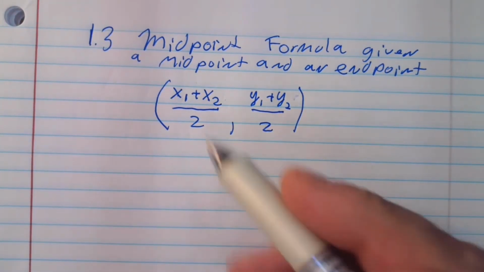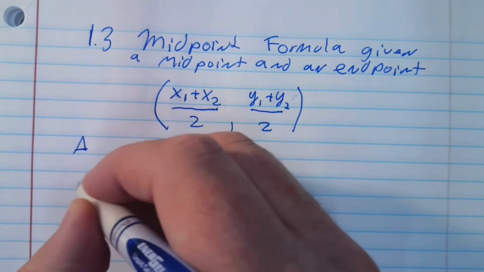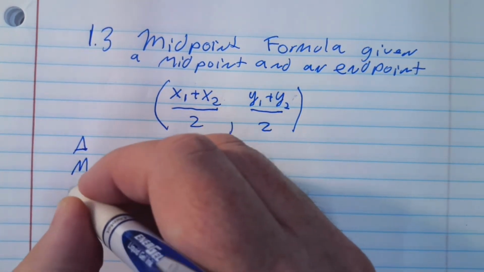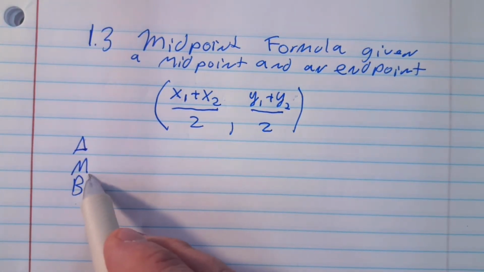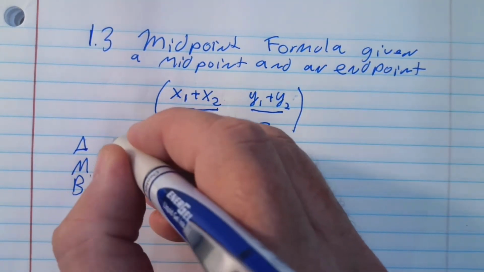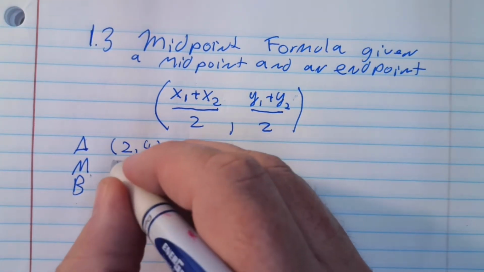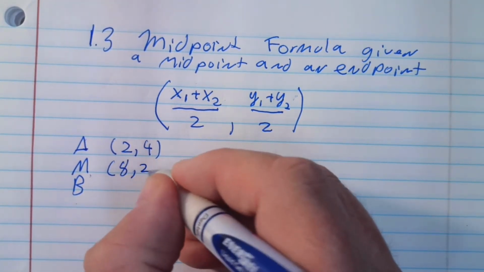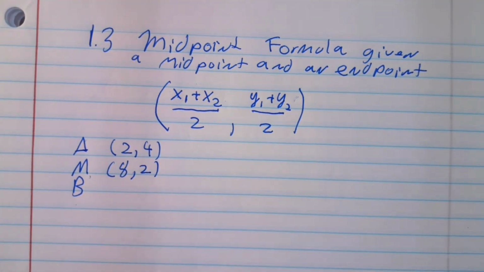Okay, so I'm going to give you some points. Basically what I'm going to do is A, M, and B. A and B are going to be the endpoints. M is going to be my midpoint. So in this case, I'm going to do A as 2, 4. I'm going to do the midpoint as 8, 2. And I'm looking for this other endpoint.